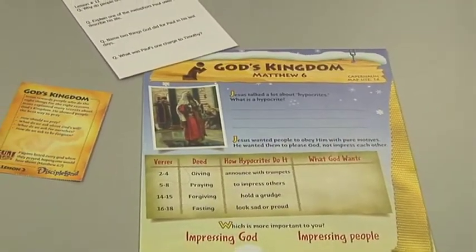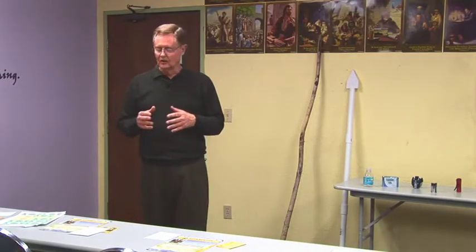Now what you don't notice on the tables is you don't notice Bibles and you don't notice pens or pencils. And there's a reason. The first reason is kids are required to bring their own Bible into the classroom. And they're going to get some points or some disciple dollars for bringing that Bible and their homework back into the classroom.